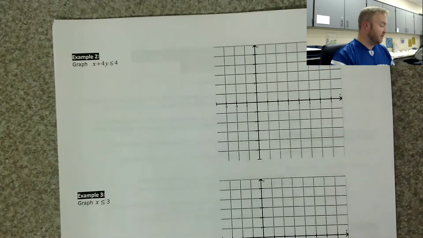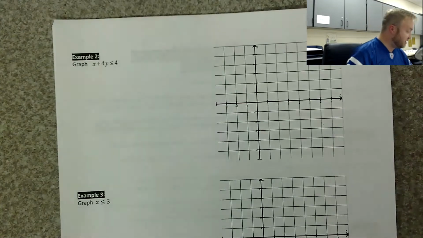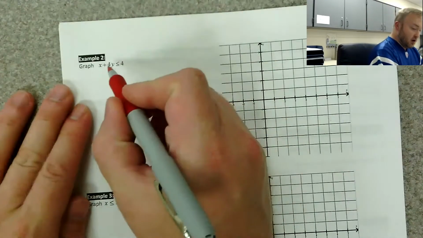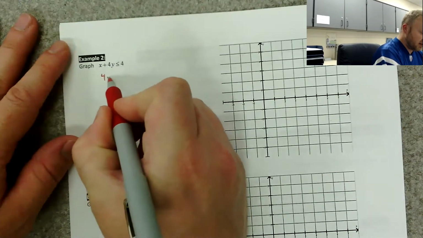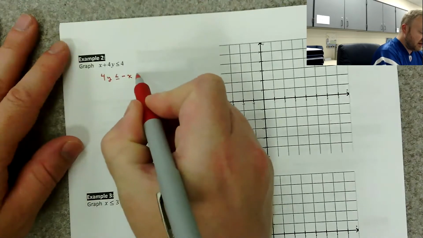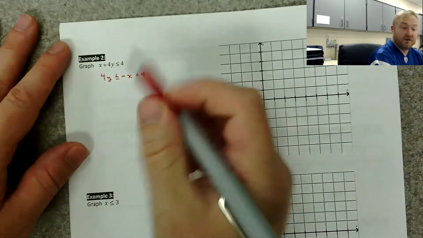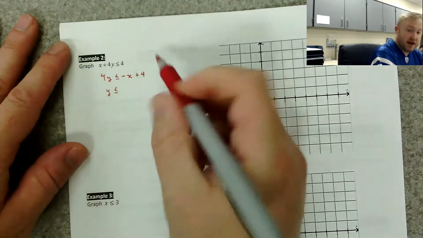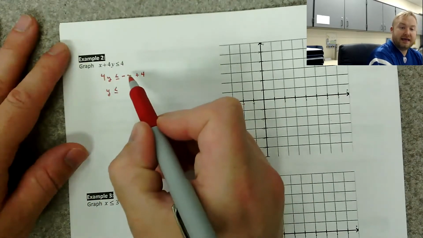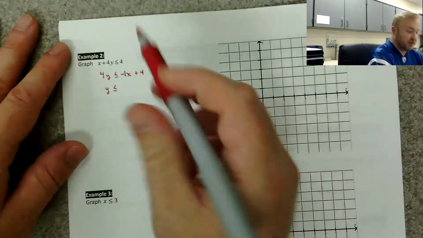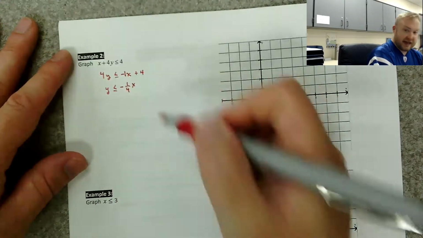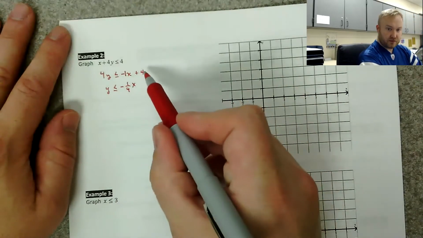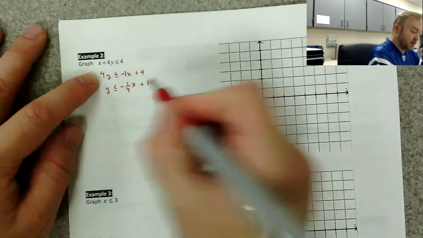We'll just do a few more here. Okay, example 2, they want us to graph this guy. First thing I'm going to do is put it in slope-intercept form. So I need to solve for y, so I need to subtract the x from both sides. That means 4y is less than or equal to -x plus 4. Then I need to divide everything by 4. So 4y divided by 4 is y. This is a -1x, so -1x divided by 4 would be -1/4 x. And then this 4 divided by 4 is 1.